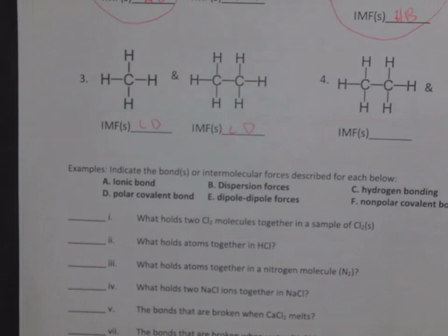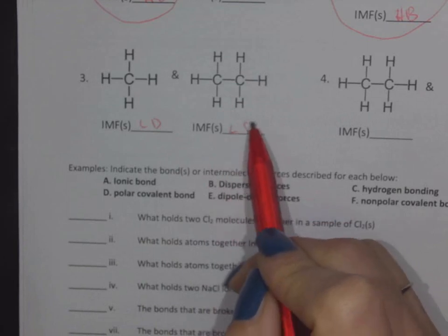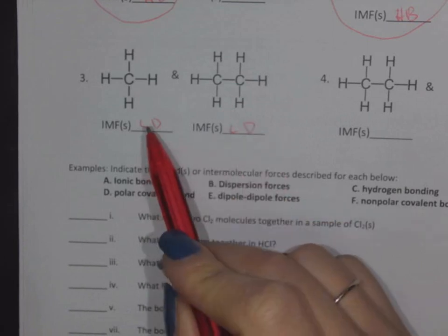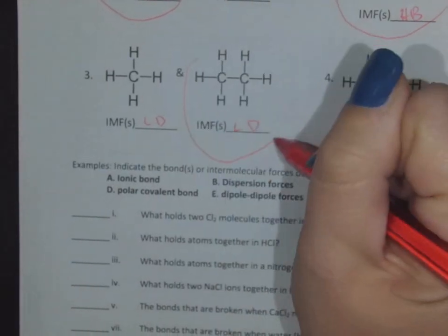So it turns out for London dispersion, and we talked about this in class, that the bigger the molecule is, the stronger those London dispersion forces are. So even though they're both only London dispersion, this molecule is a little bit bigger. So these London dispersions are a little bit stronger than that one. And a stronger IMF is a higher boiling point.